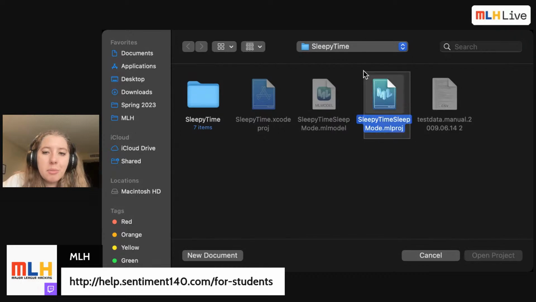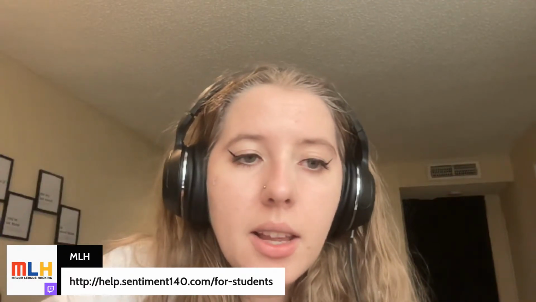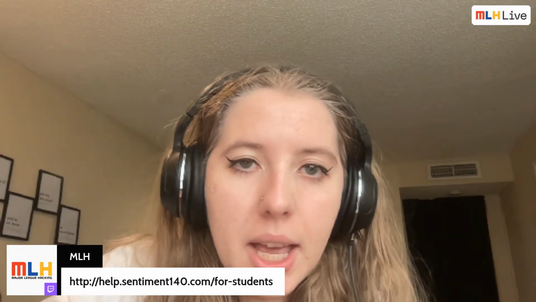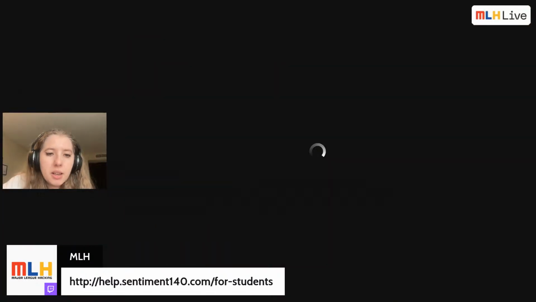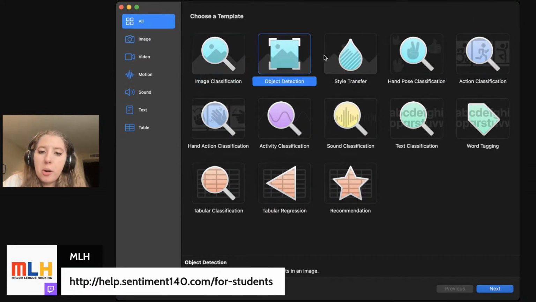But what we're actually going to be doing is creating a new machine learning project. So I'll be going into here, and now I'm going to have to expand my Create ML screen again. But this way you can see what the screen looks like. So this is what happens when you want to create a machine learning model with Create ML.